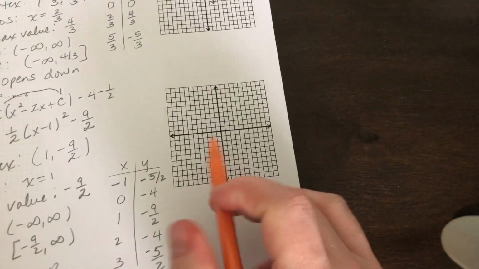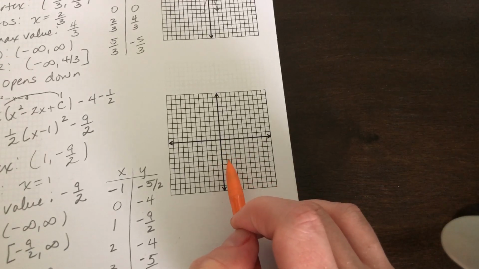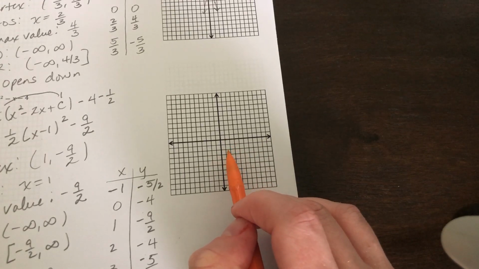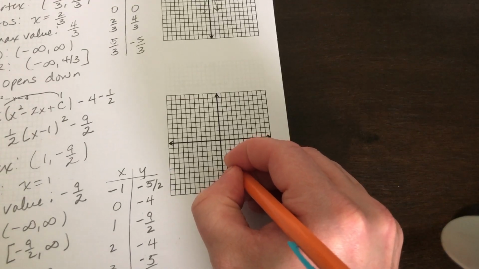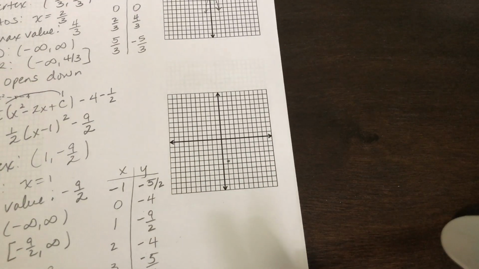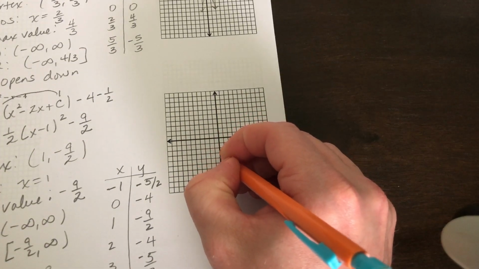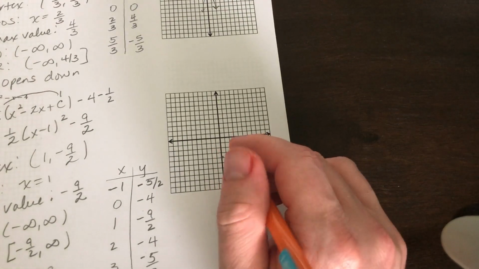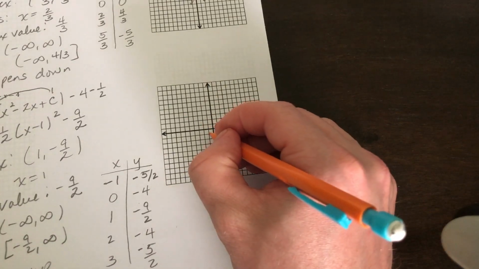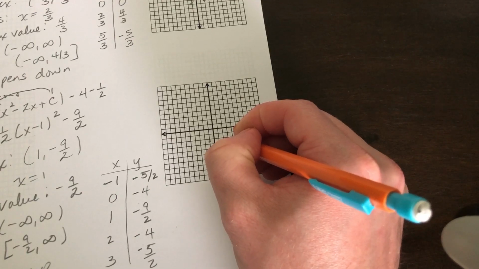Okay, so we're going to plot our vertex. 1, -9/2 is 1, 2, 3, 4.5. Like that. So the point 0, -4, and then we're at 2, -4 like that. And then -1, 5/2 is 2.5, like that.